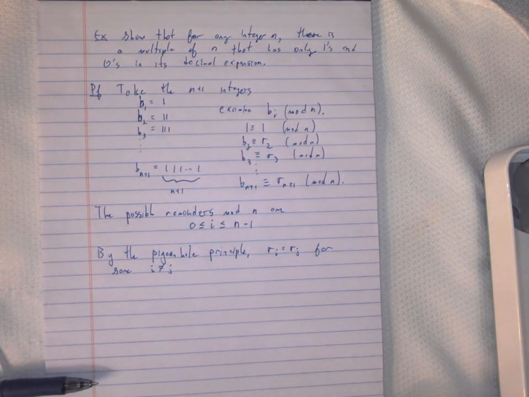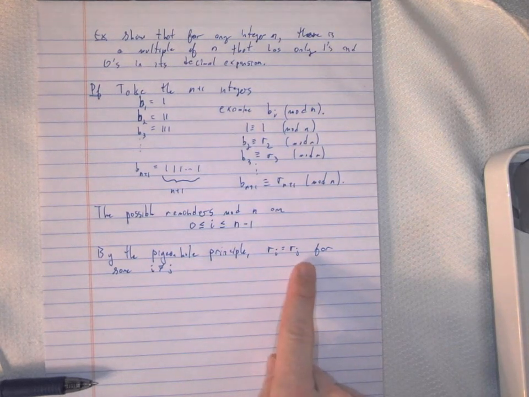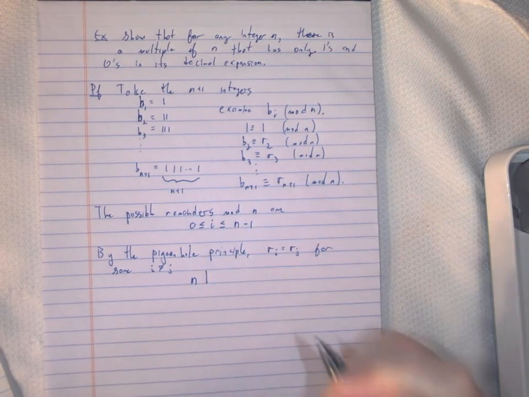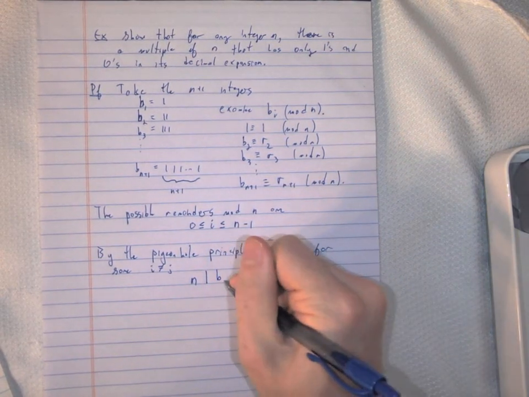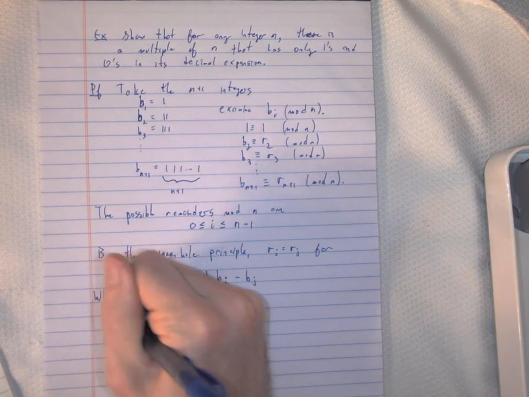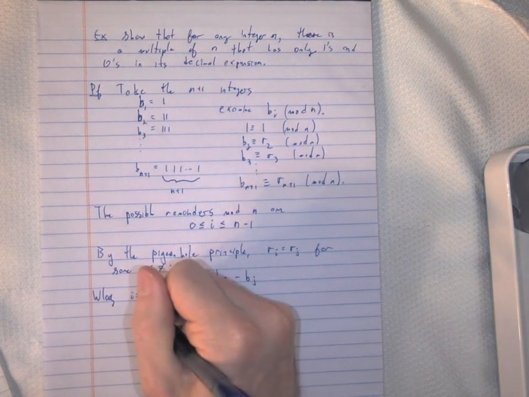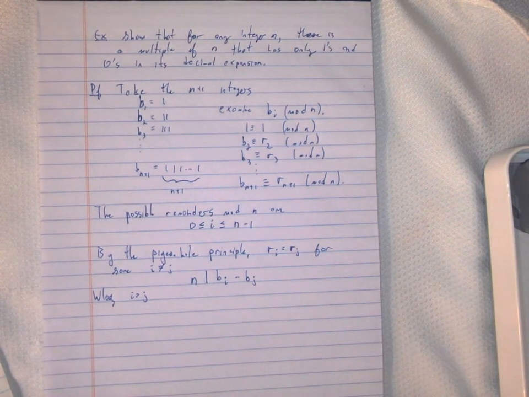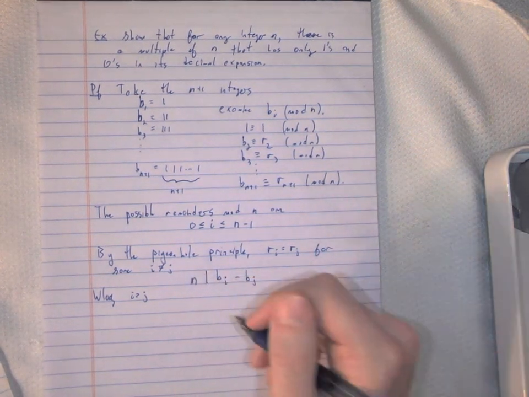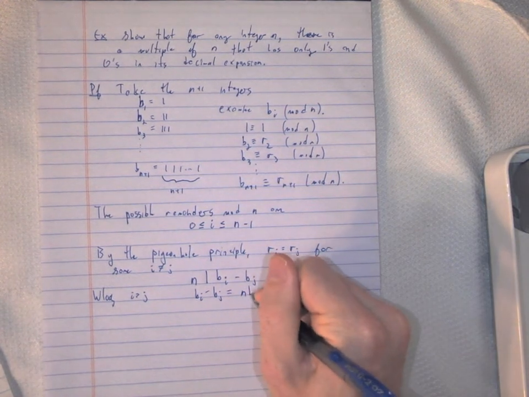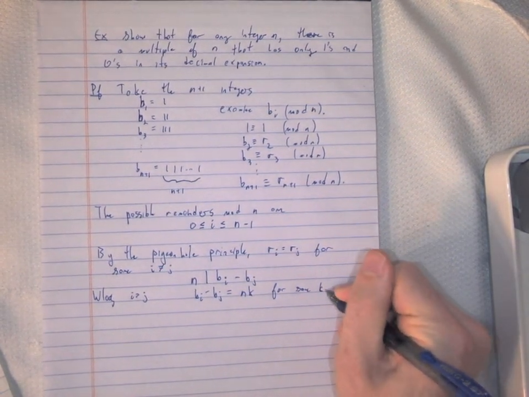So ri equals rj, which means n divides bi minus bj. Let's assume that i is greater than j, so that this is some positive integer. So bi minus bj is equal to nk for some k.